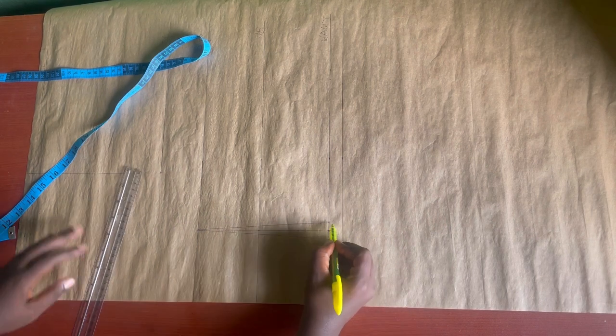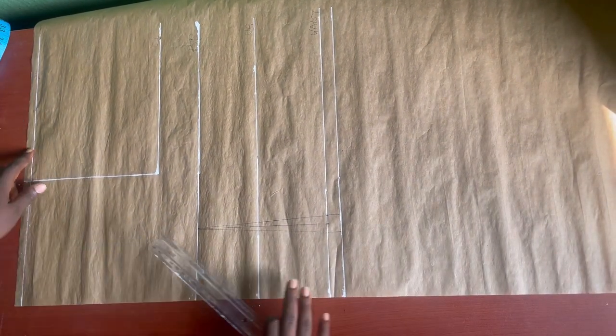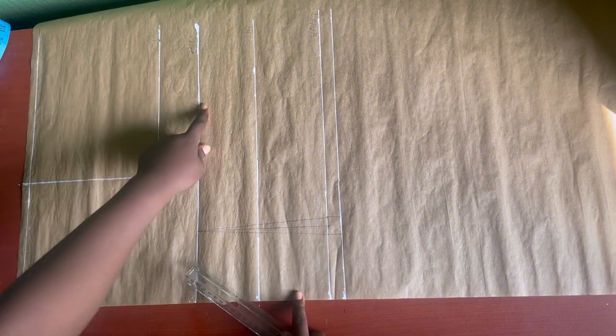And after doing that, I went on to just bolden the lines so that they can be more visible. So from the top, I have my starting line, which is also the shoulder line. I have my chest line, bust point, under bust, waistline, and a little bit of allowance.